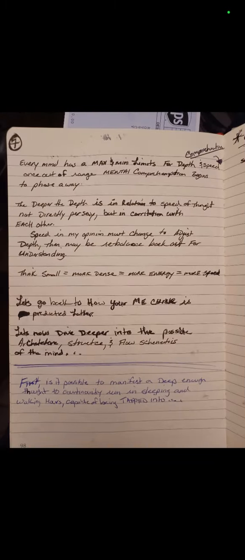So every mind has maximum limits for depth and speed. Once out of range, mental comprehension begins to phase away. The deeper the depth is in relation to the speed of thought, not directly per se, but in correlation with each other.